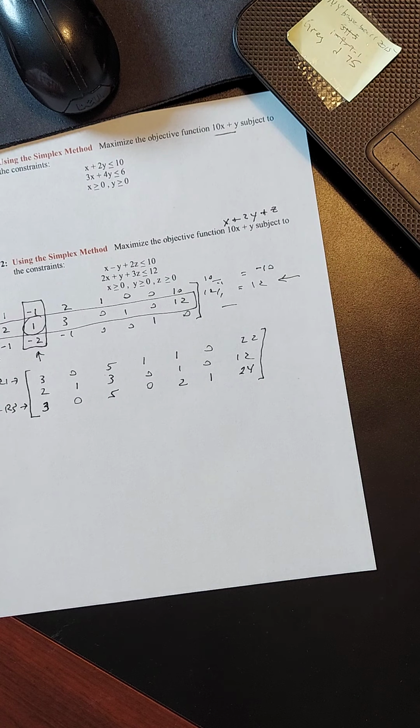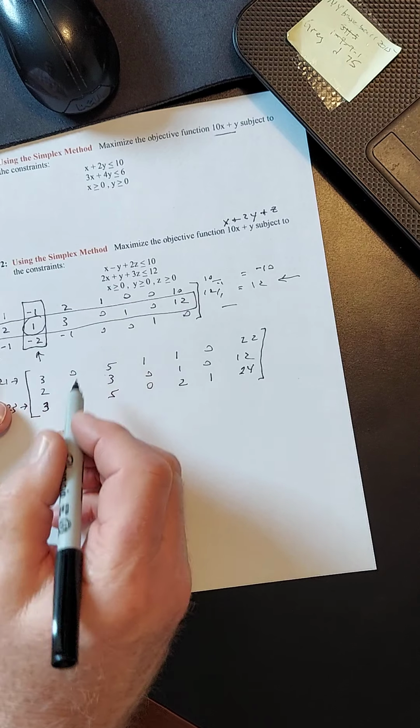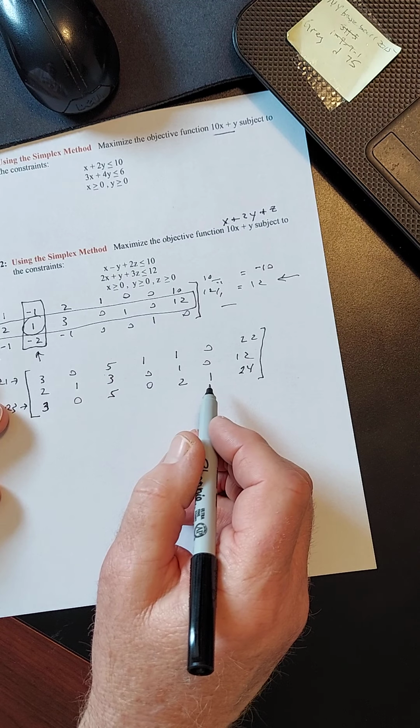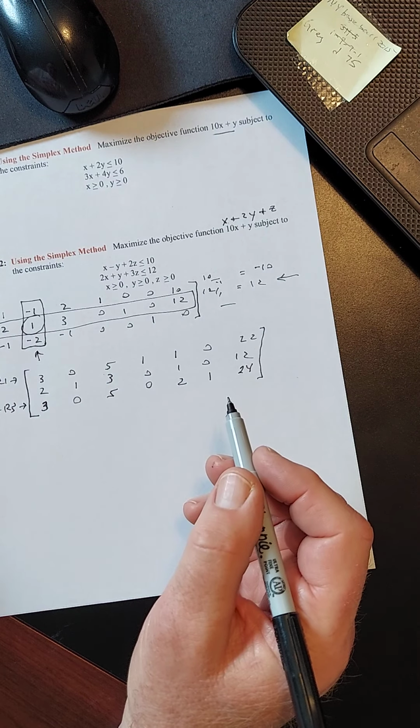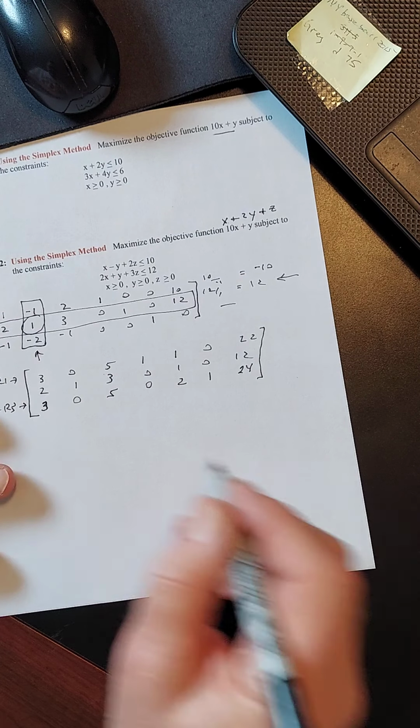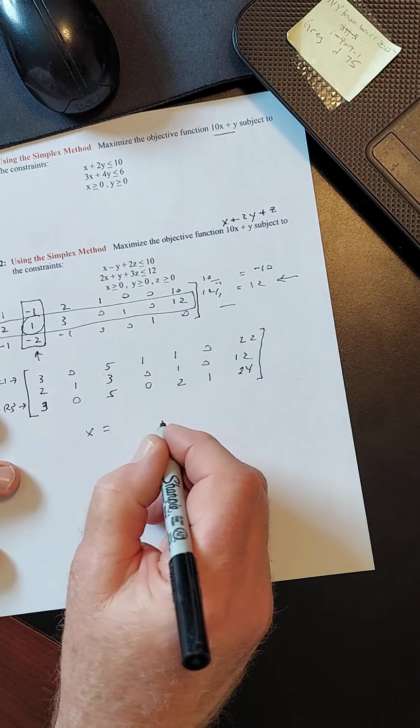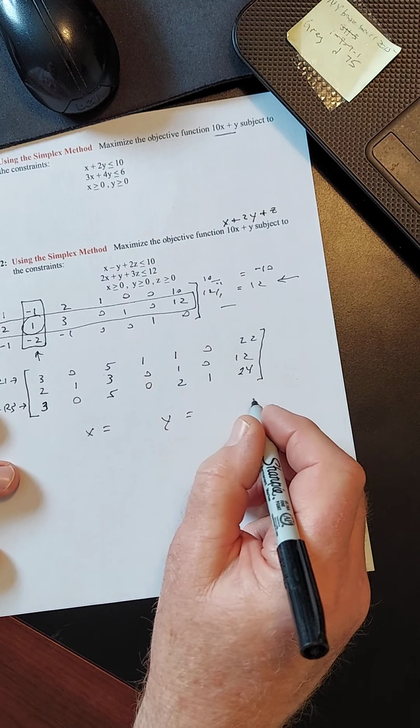Okay, that worked out really nice. We started out with 3 negatives. How many negatives have you got down here now? None. Essentially, we're done. Now you can tell me what x is, what y is, and what's my maximum.